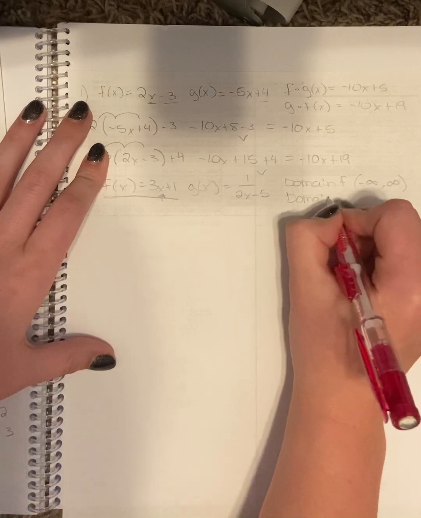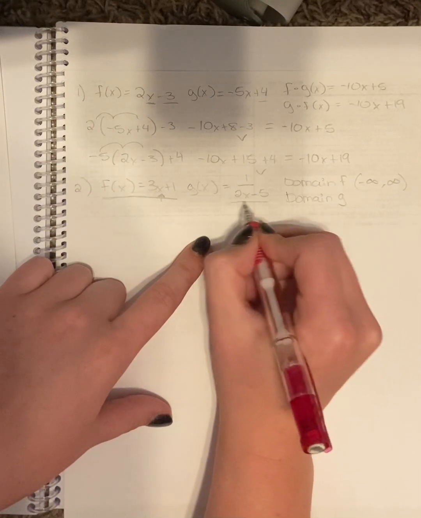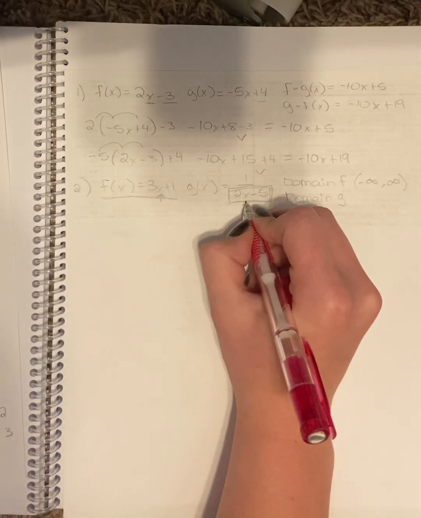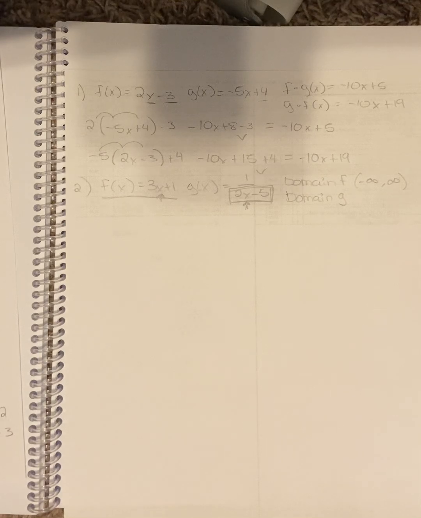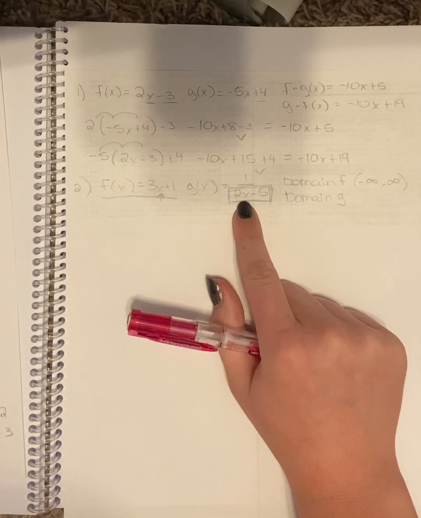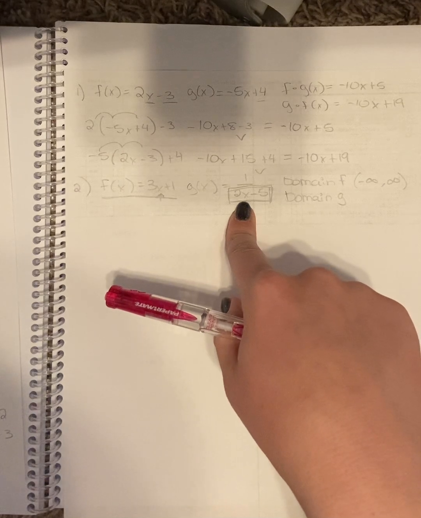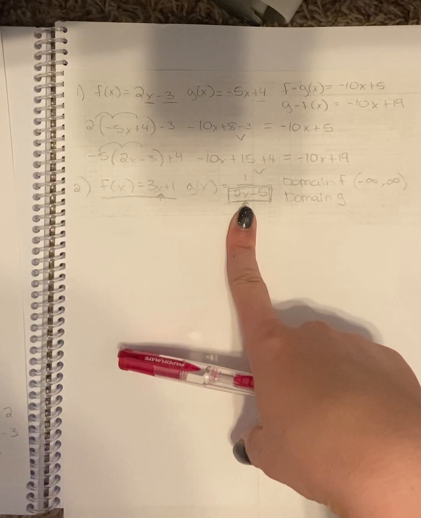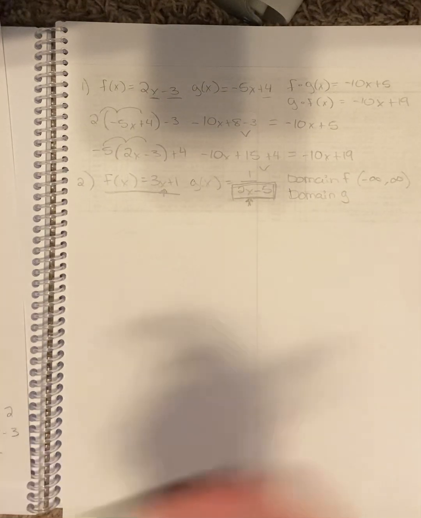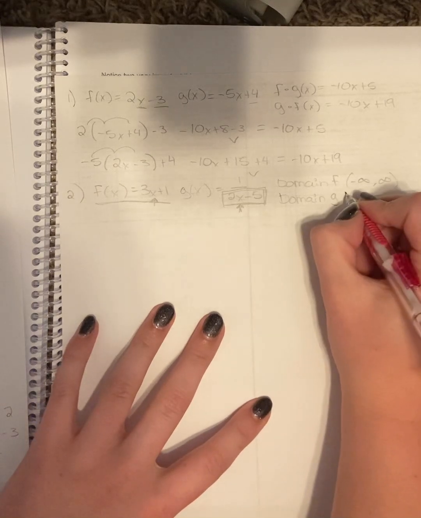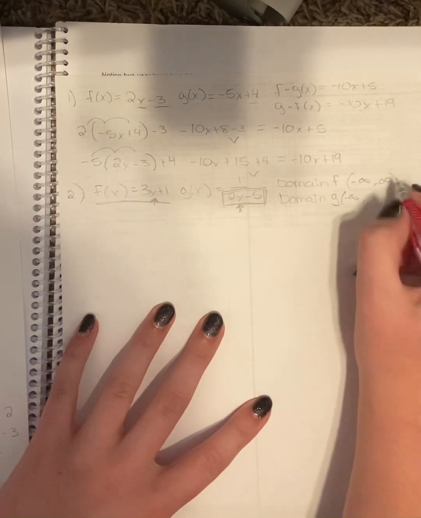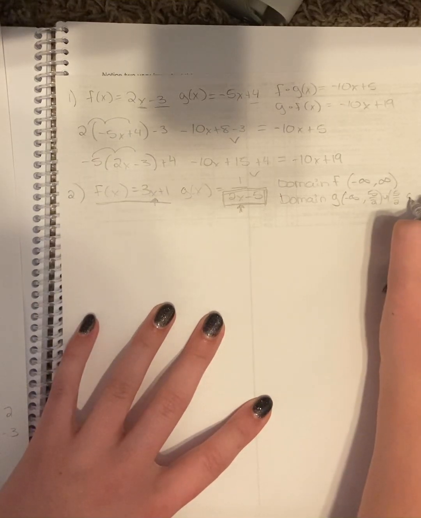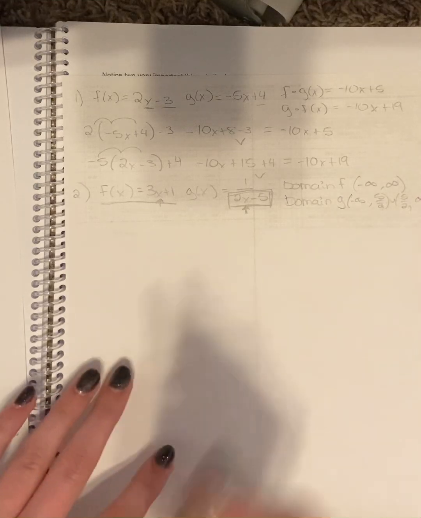Then it asks for the domain of g. So we need to look here at the bottom of the fraction. Is there anything we could plug into x that would make this function undefined? And the answer is yes, because if we multiply 2 times 5 halves, and then subtract 5, then we'll end up with a 0 on the bottom, and that is just no good. So our domain is negative infinity to 5 halves, and then 5 halves to positive infinity. So we're excluding that 5 halves.